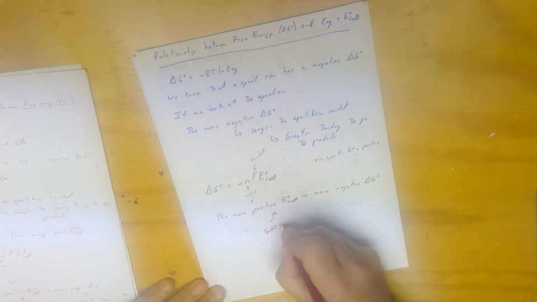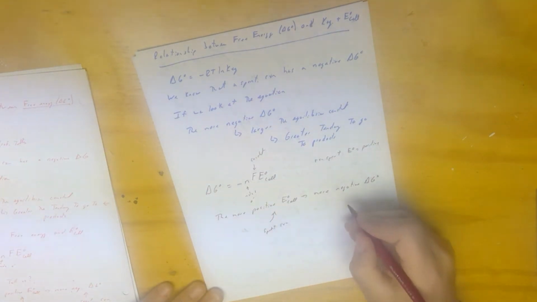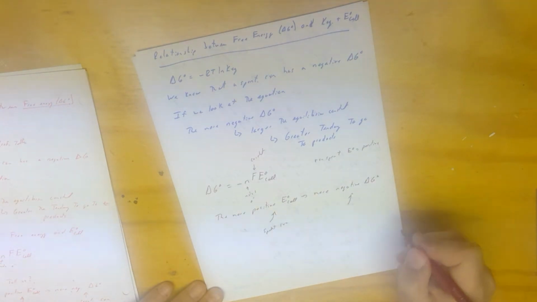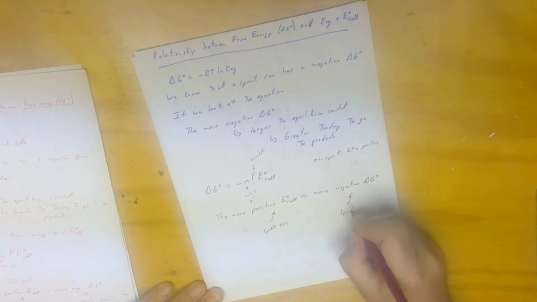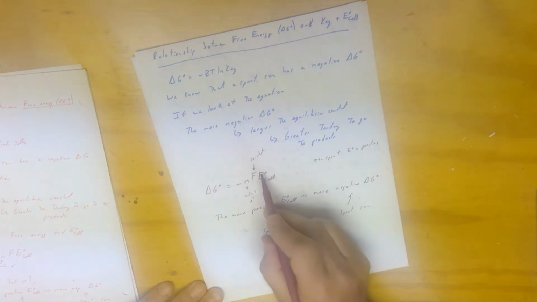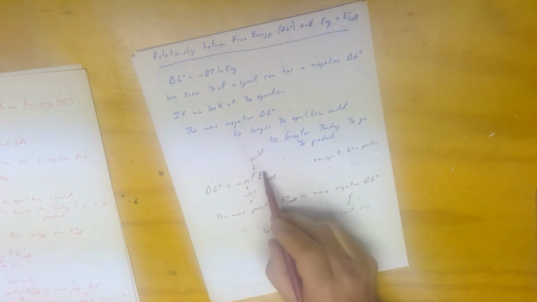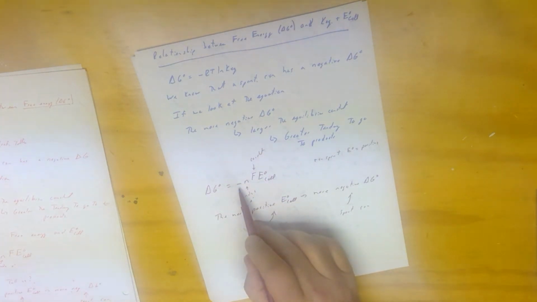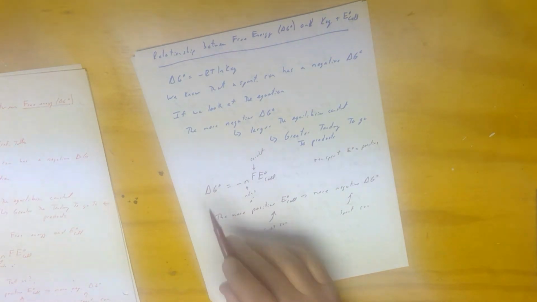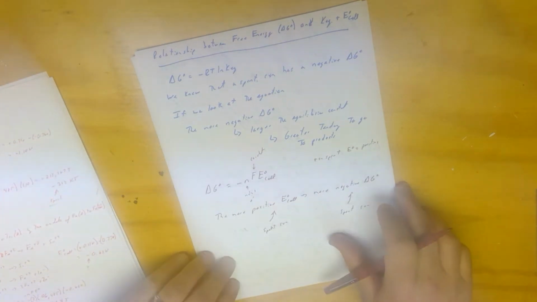So the more positive the cell potential, we know that this is a spontaneous process. It's a spontaneous reaction. So the bigger positive this is, the more negative this becomes. Now, what if this is negative? Well, if E0 of the cell is negative, we said that's non-spontaneous. That turns delta G into a positive number, which agrees and again says that it's a non-spontaneous process. All right, so let's go ahead and do some problems with this.